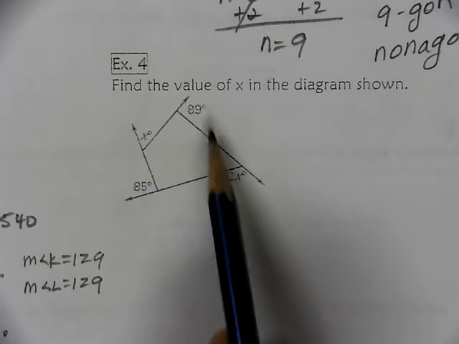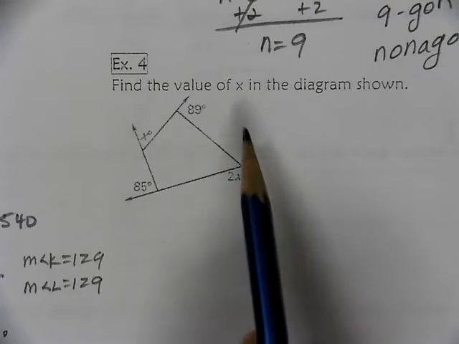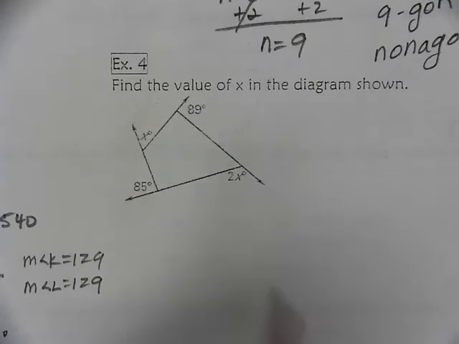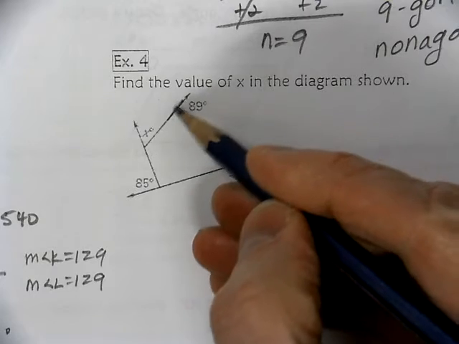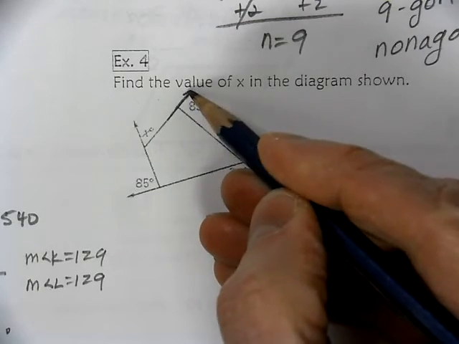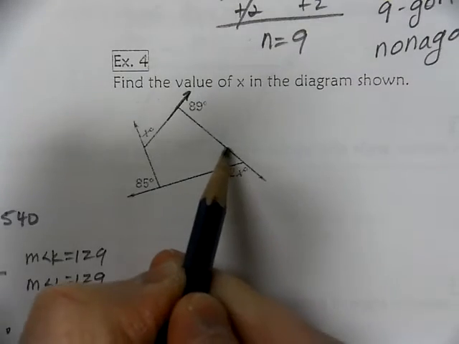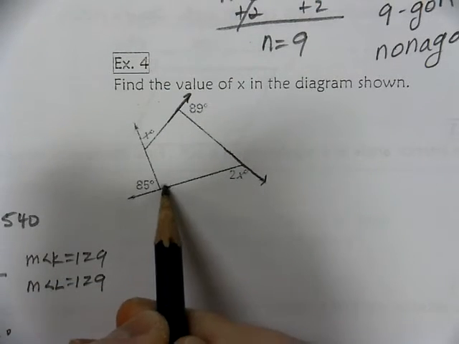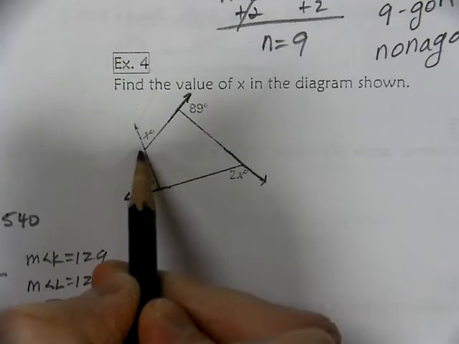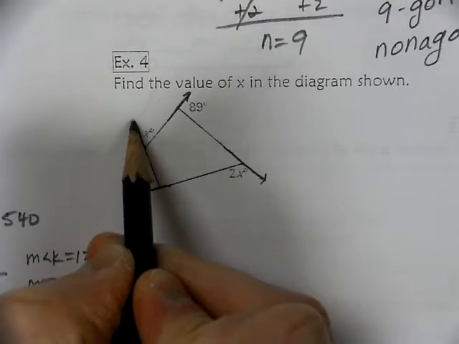Next we're looking for the exterior angles of a polygon. So the exterior angles are formed by extending each of the sides. An exterior angle is made by extending the sides, and we're only extending the sides once per vertex.